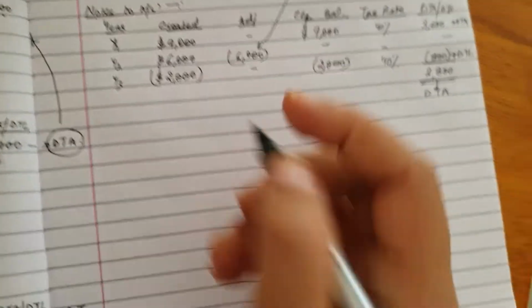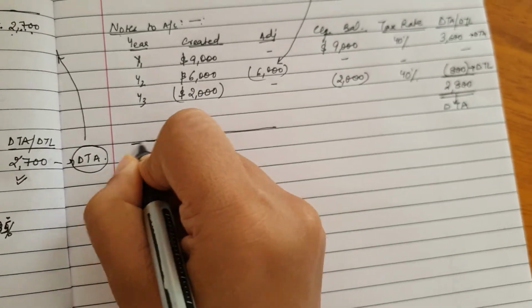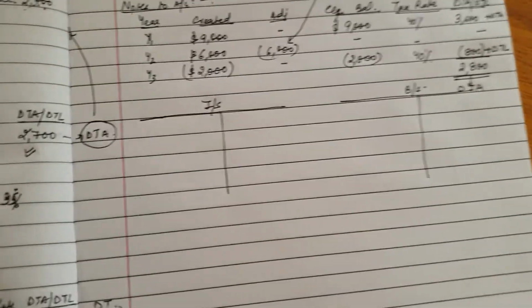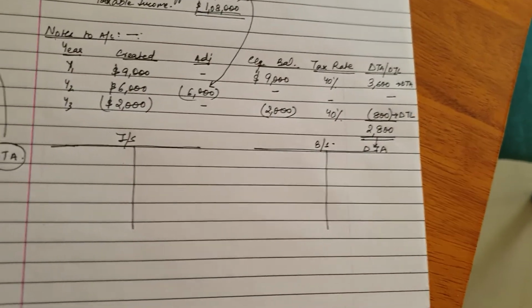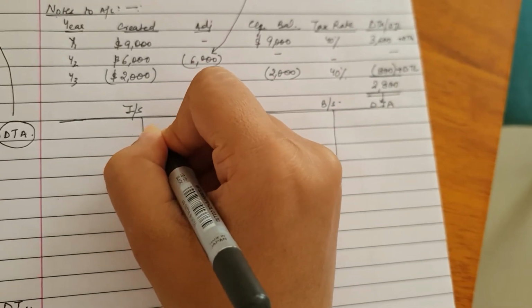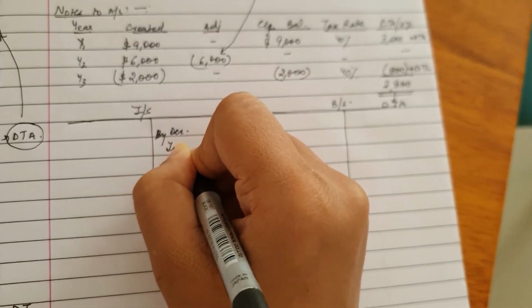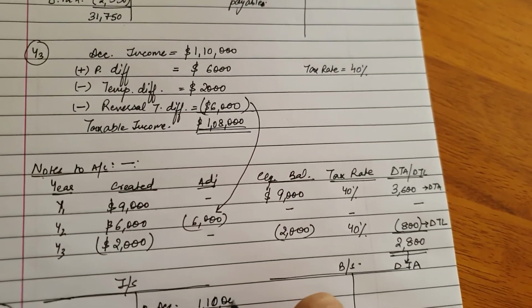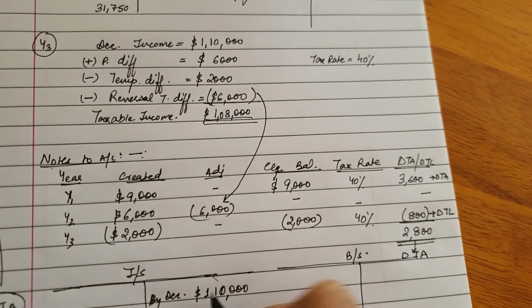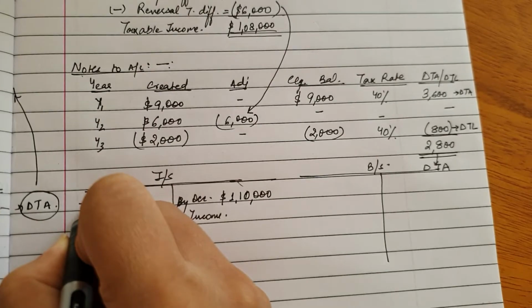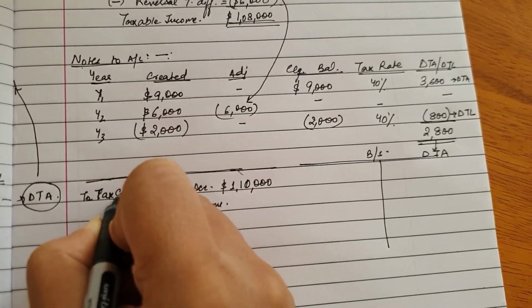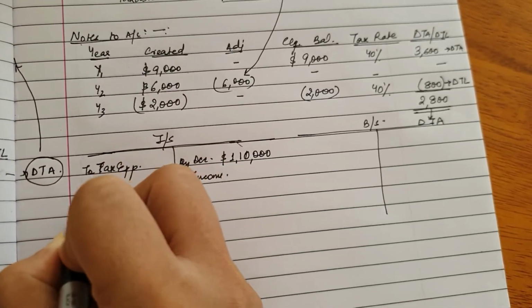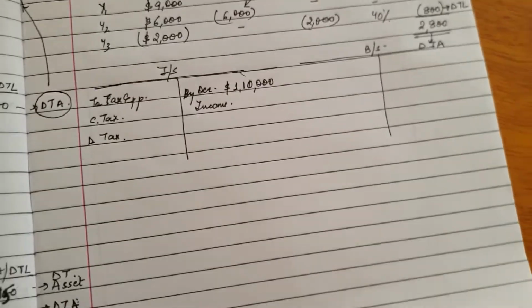Let us make the T-shape accounting again. Income statement and the balance sheet. Now, what is happening? First, the accounting income. We had an accounting income of 1,10,000 this year. Cool. Now to tax expenses. Current tax part and the deferred tax part. Let's just deal with the current tax part first.